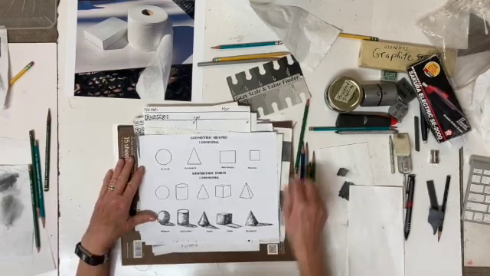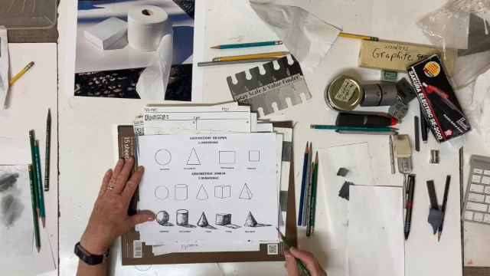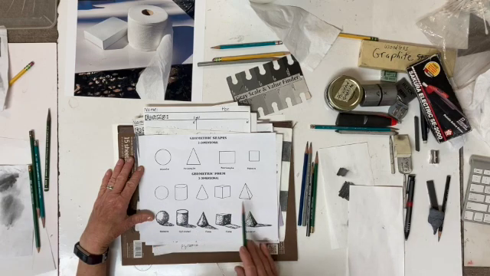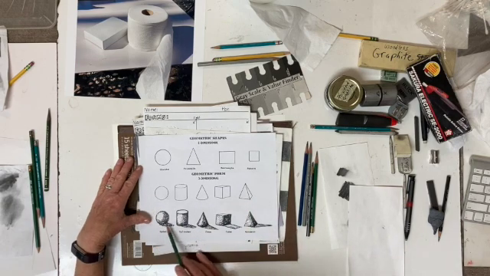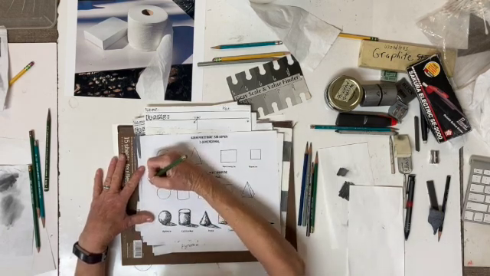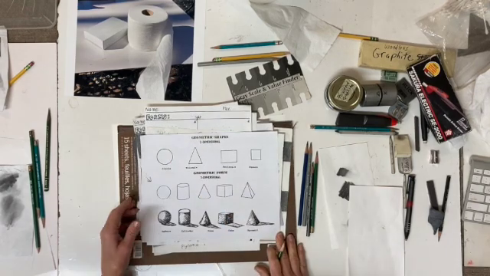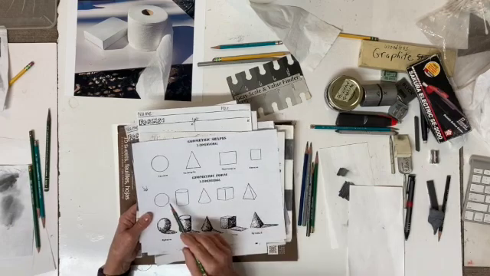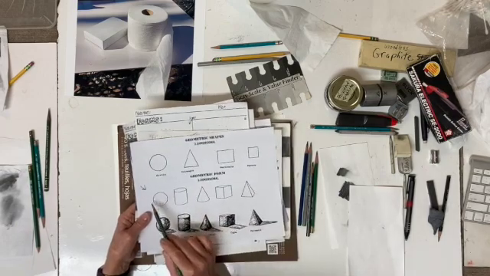And all you would do would be to create the illusion of a 3D form by shading. And this is an ink example, but you'll want to use pencil. And go ahead and make the upper left be your light source. So it'll be darker on the right and go lighter on the left.